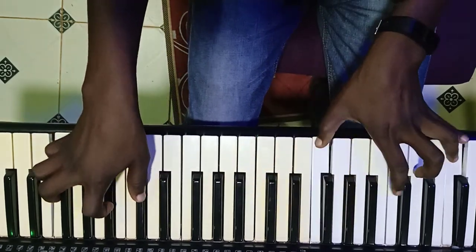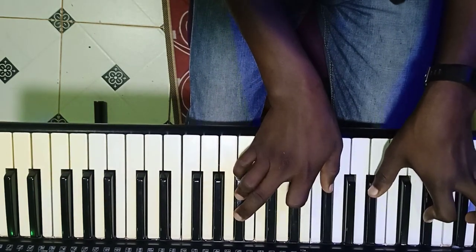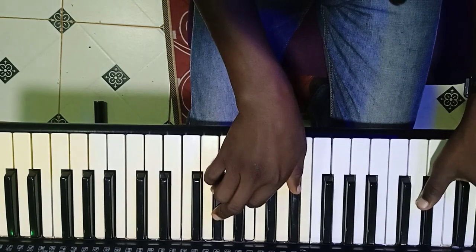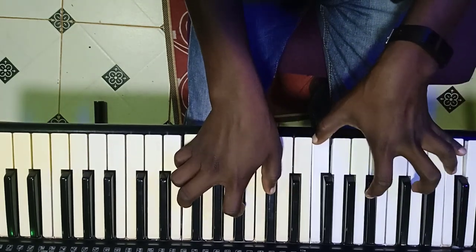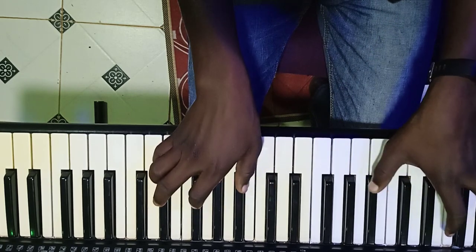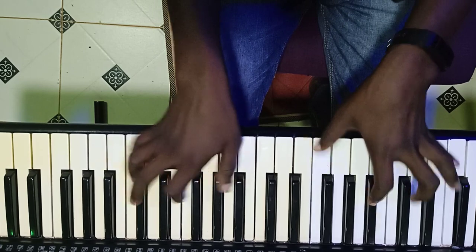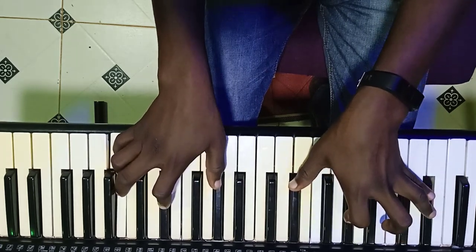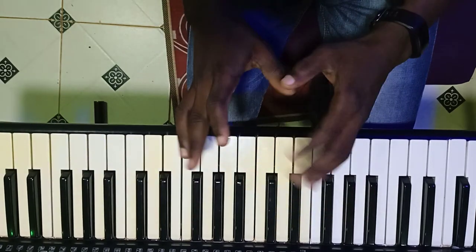Then back to Do. Even if it's in F sharp, then Re, Mi, Fa, So, La, Ti, then back to Do. So that's all about the chords.